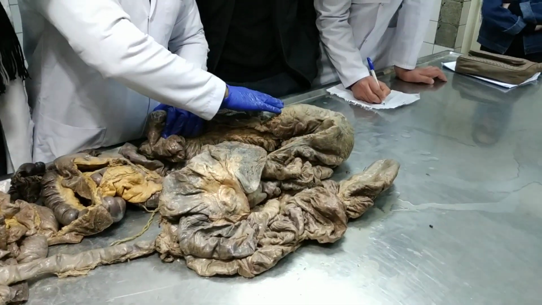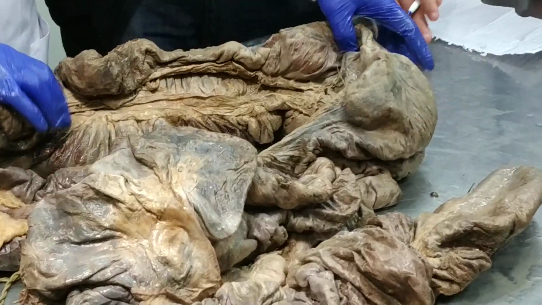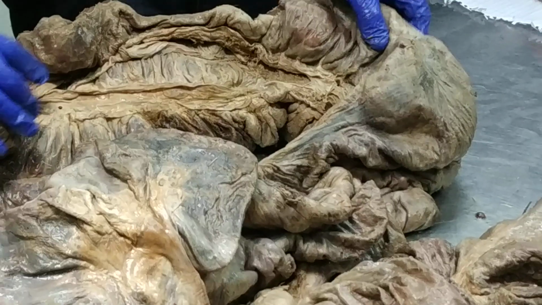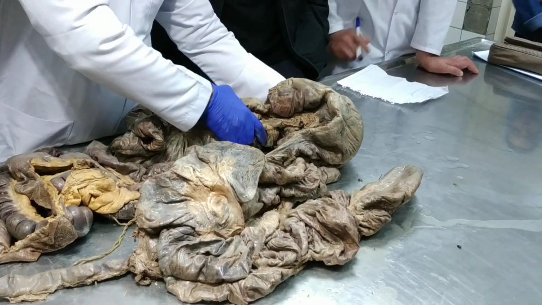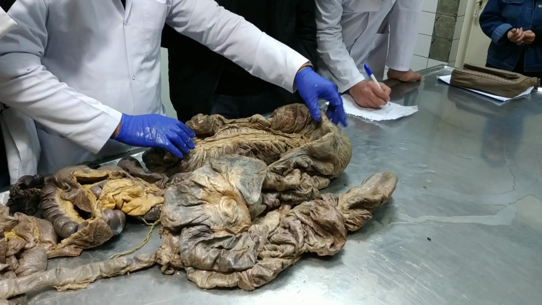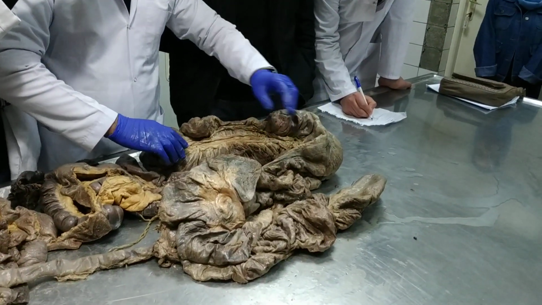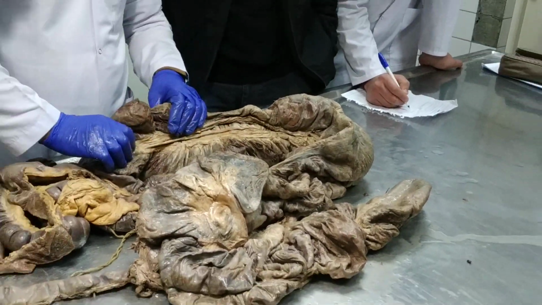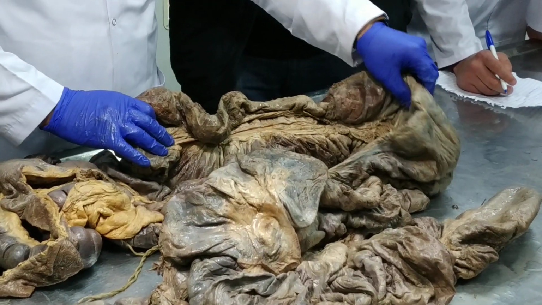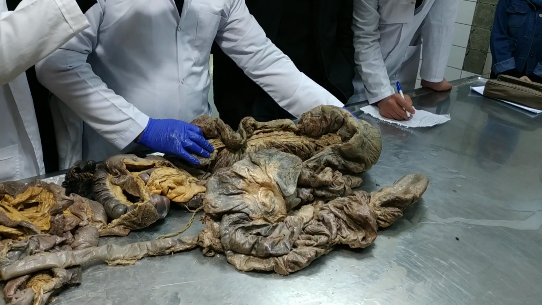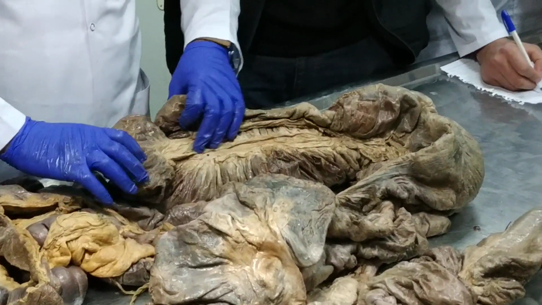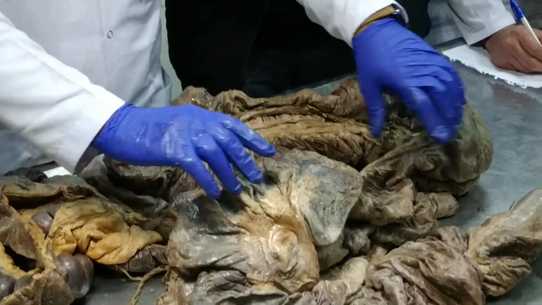The ascending colon has a U shape with the sternal flexure, the diaphragmatic flexure, and the pelvic flexure.